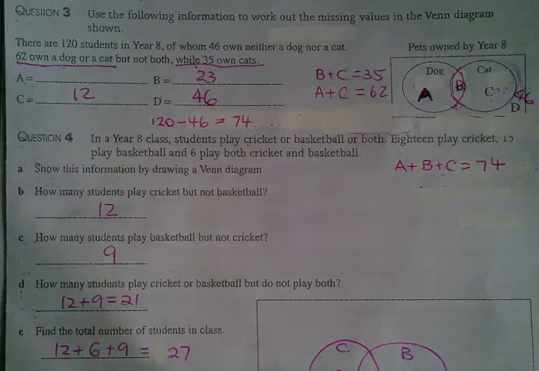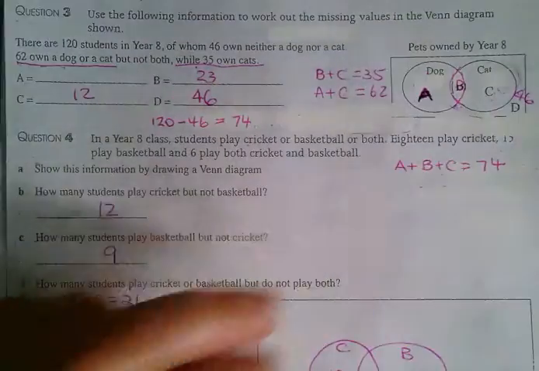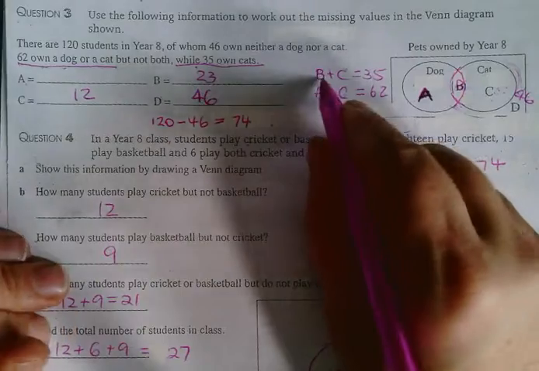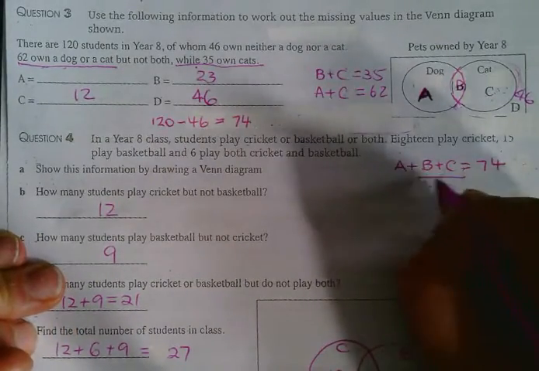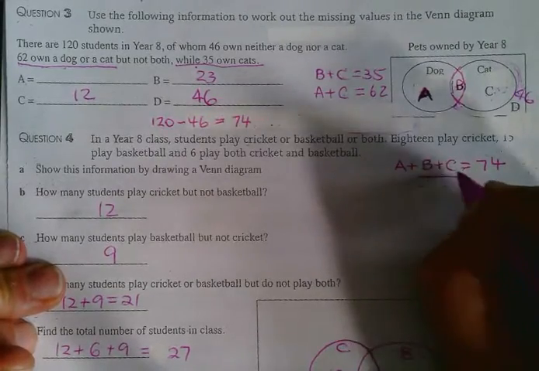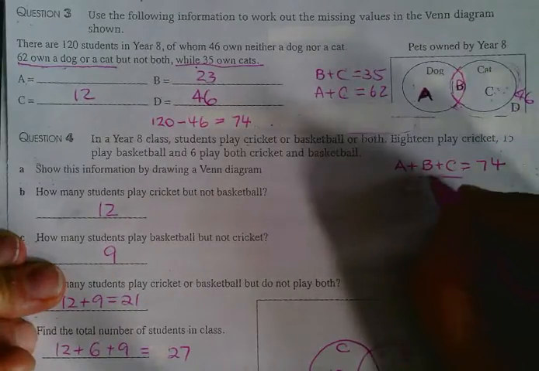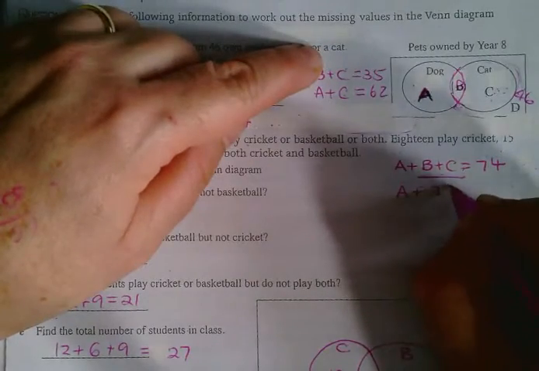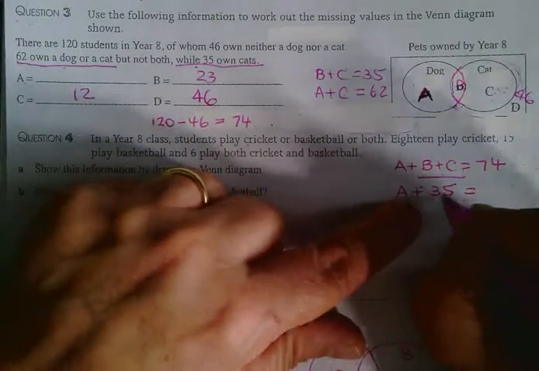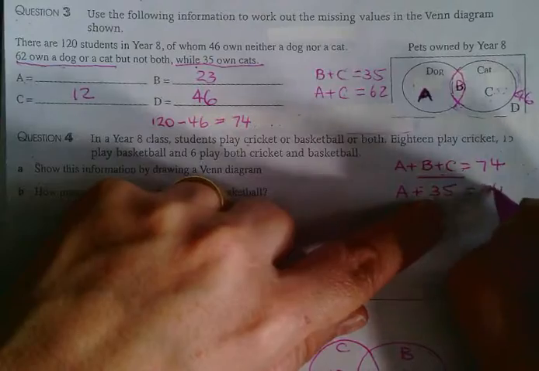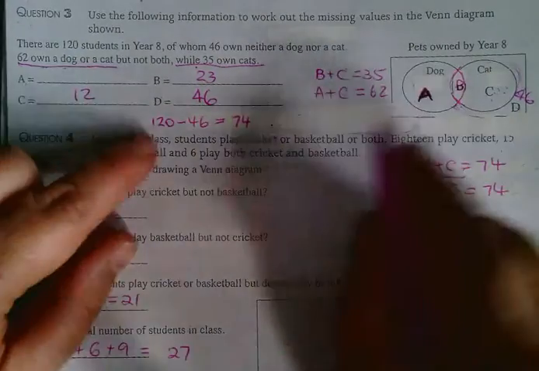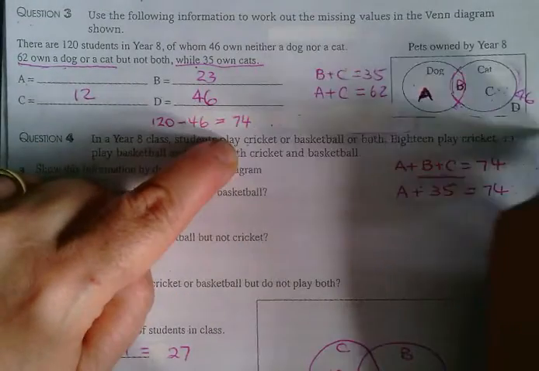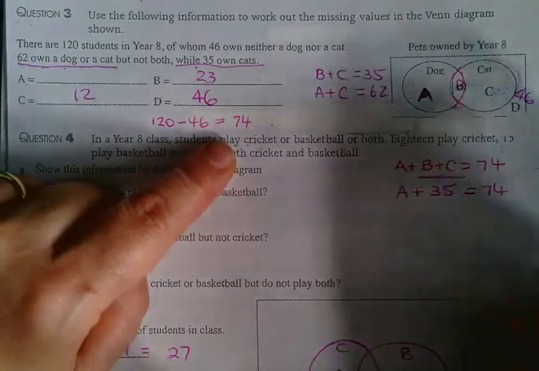Now, look girls, this is a little bit complicated, because this is more like year 9. Now I already know that the B and the C together add up to 35. I know that A plus B plus C, those three have to add up to 74 because there's 120 in total and 46 are outside the circle.